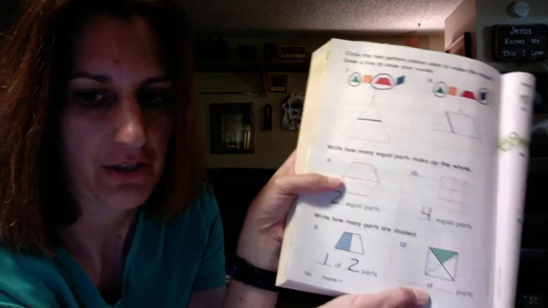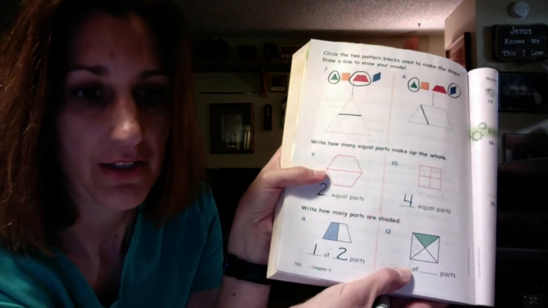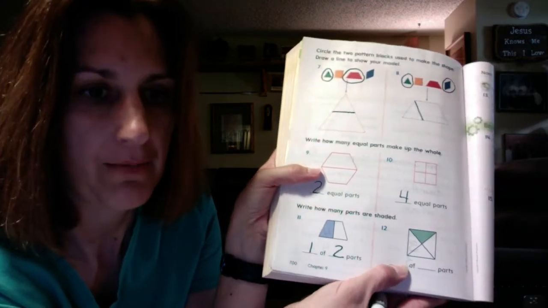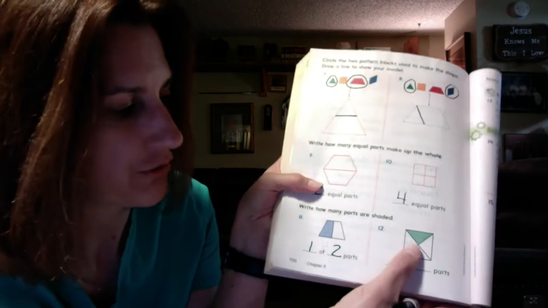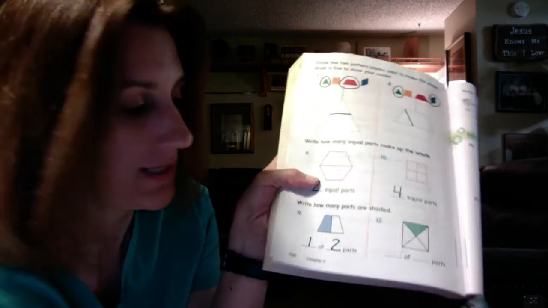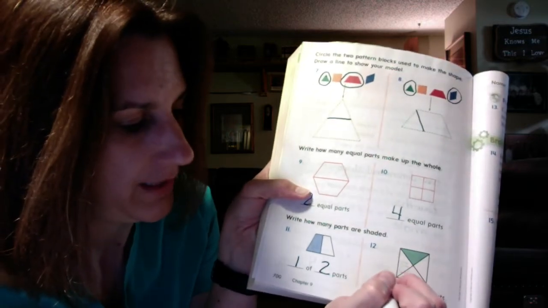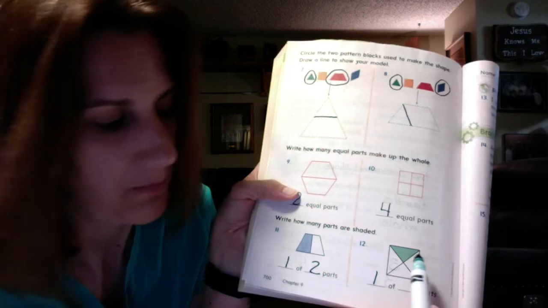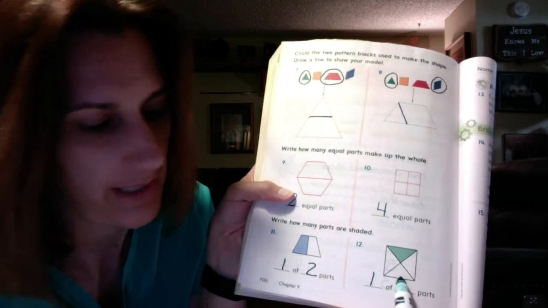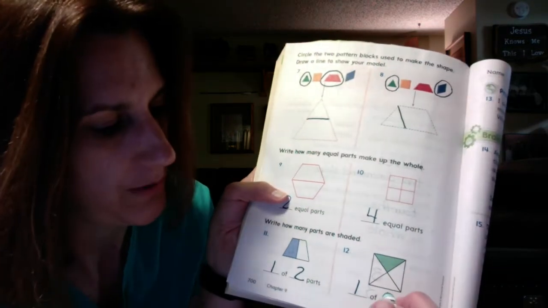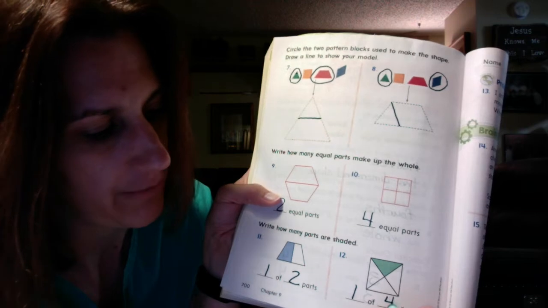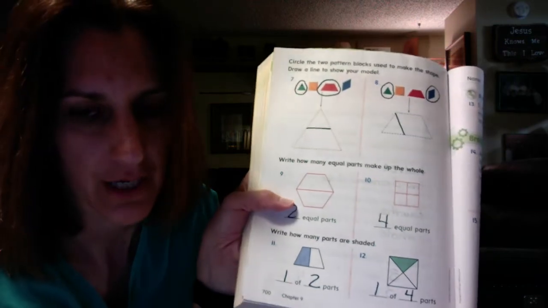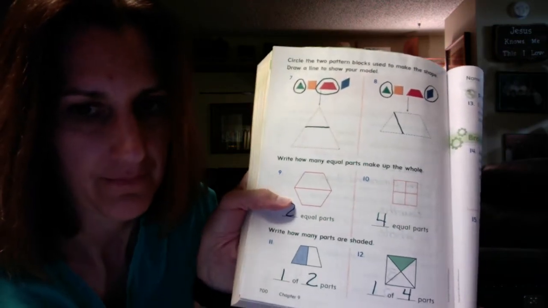Okay, let's look at number 12. So here, same idea. How many parts are shaded? It's the first number. So there's 1 part that's shaded, or that's green, out of how many equal parts? I have 1, 2, 3, 4 equal parts. So 1 out of 4 parts is shaded in. All right, good. So keep on going to our next page.